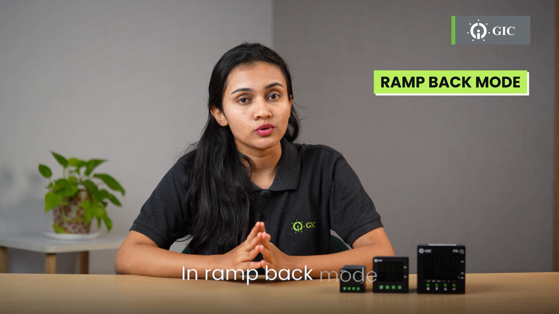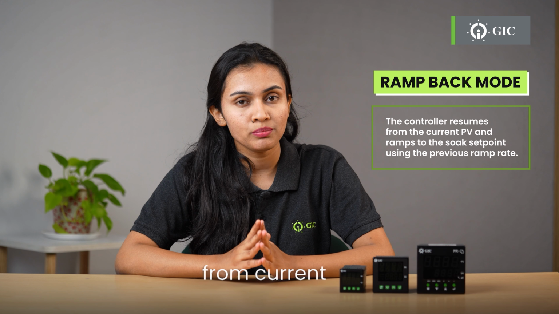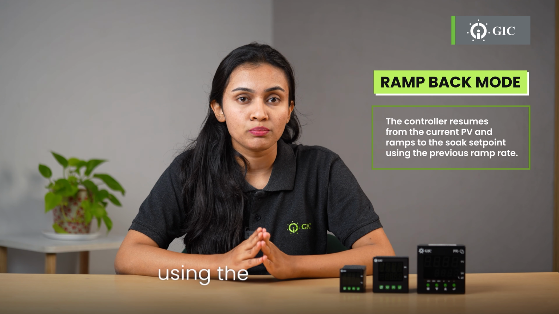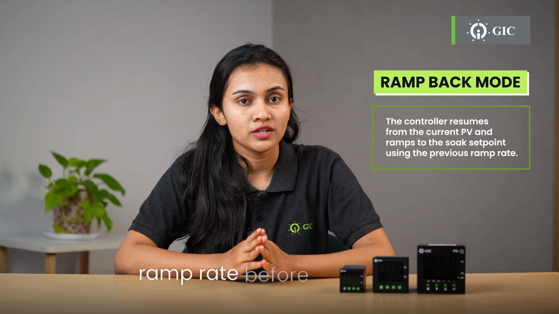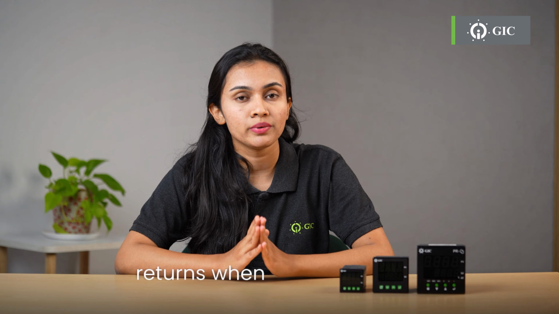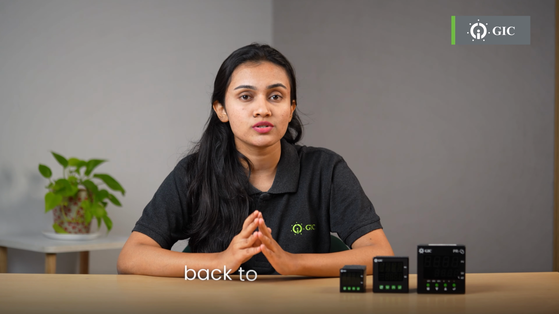In ramp back mode, the controller starts from the current PV and ramps back to the soak stage target SP using the previous stage ramp rate before continuing. Example, if SP1 is 50 degrees, SP2 is 60 and SP3 is 70 degrees and power returns when PV is 49 degrees, it ramps from 49 degrees back to 60 degrees.